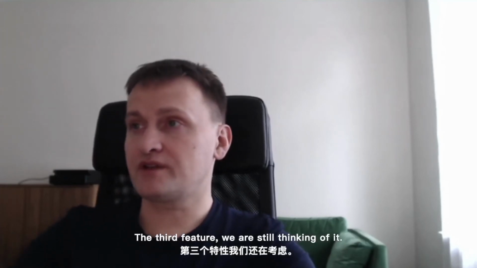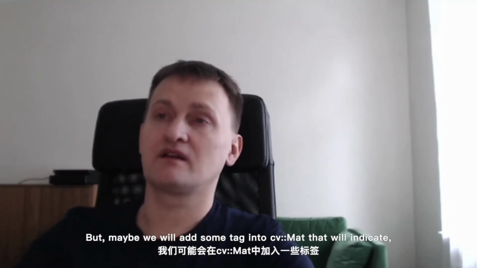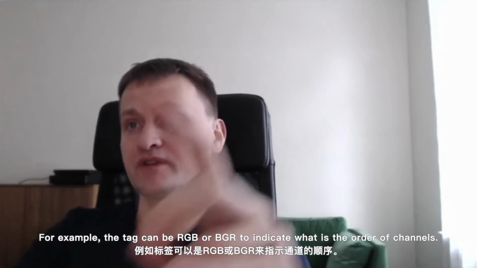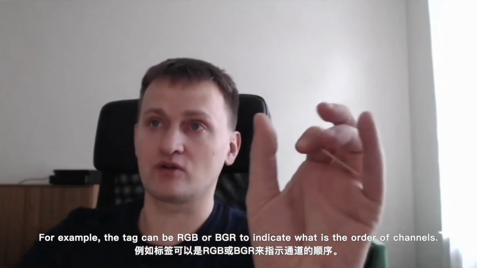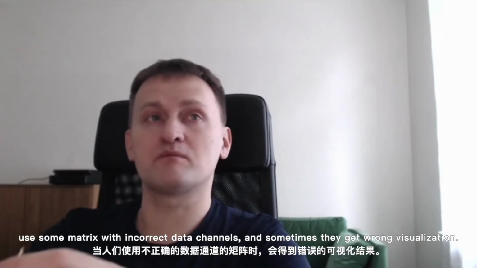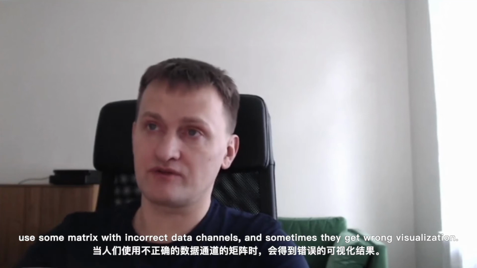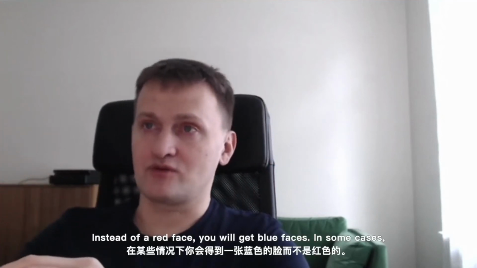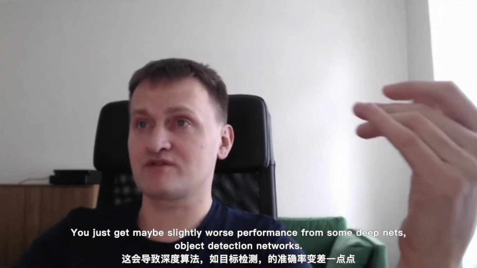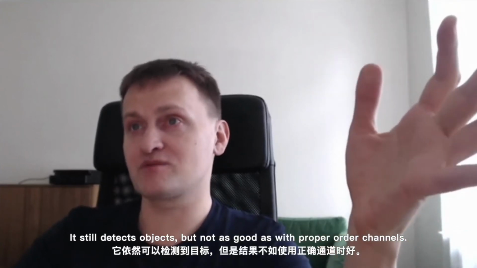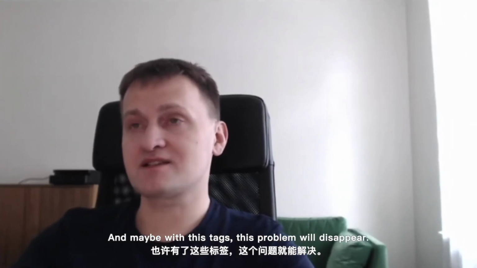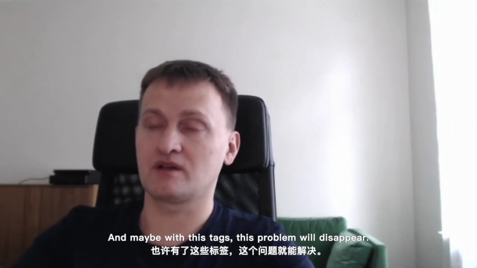The third feature, we are still thinking of it, but maybe we'll add some tag into Mat that will provide some indication of what data the Mat stores. For example, the tag can be RGB or BGR to indicate the order of channels. Maybe it will solve some old problems when people use a matrix with incorrect data channels, and sometimes they get wrong visualization, like instead of a red face, you get blue faces, like an avatar. In some cases, you just get slightly worse performance from some deep net object detection networks. So it still detects objects, but not as well as with the proper order of channels. So it's a very subtle bug to detect. And maybe with these tags, this problem will disappear. So we are still thinking of it.